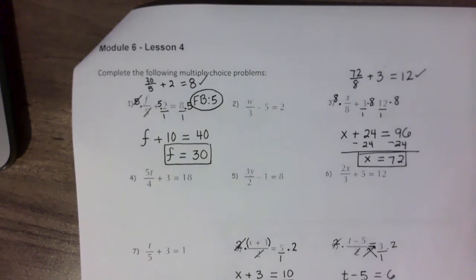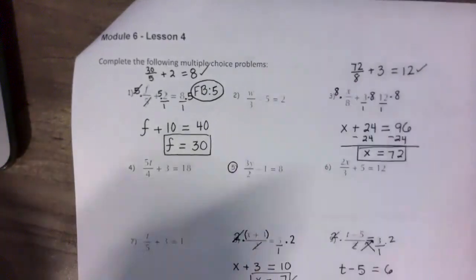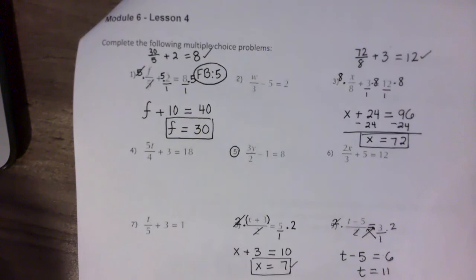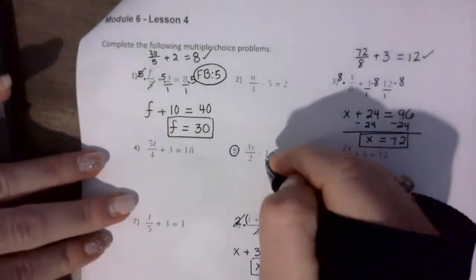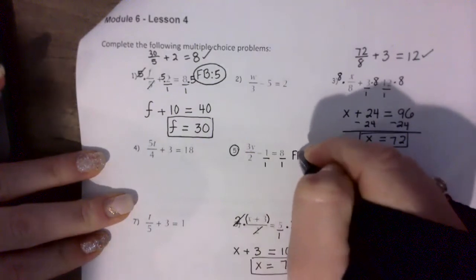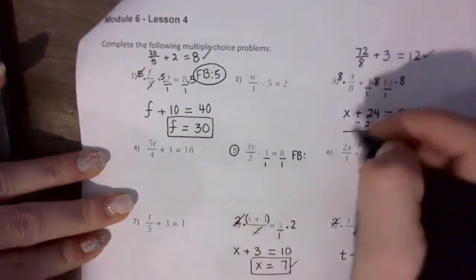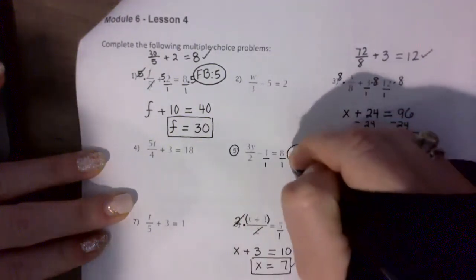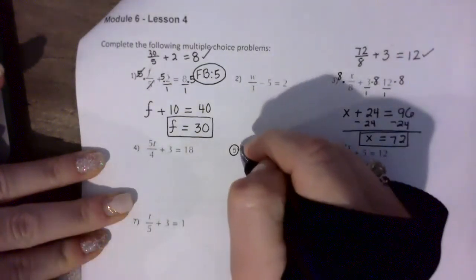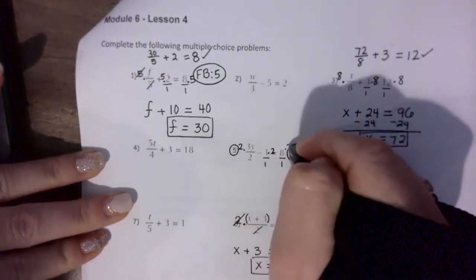Okay, I'm choosing one more for you guys. I'm actually going to pick number 5. And that'll be the last one that we do today, just to refresh our memory here. Now this one, if I wrote each one over 1, my fraction buster, the thing that's going to get rid of this denominator, is 2. My fraction buster is 2. So I'm going to multiply this by 2. I'm going to multiply this one by 2 and my 8 by 2.